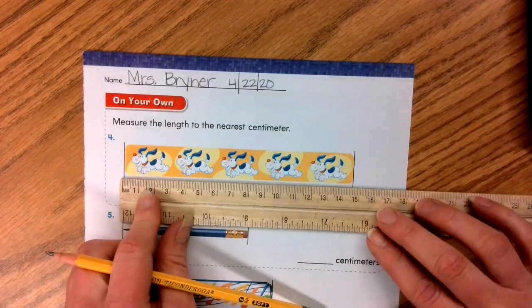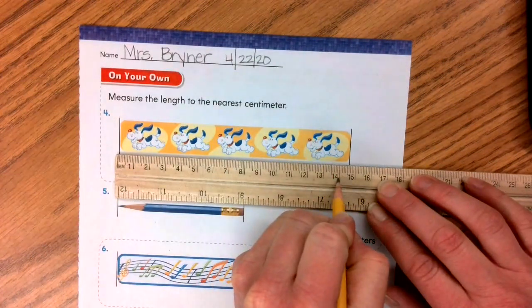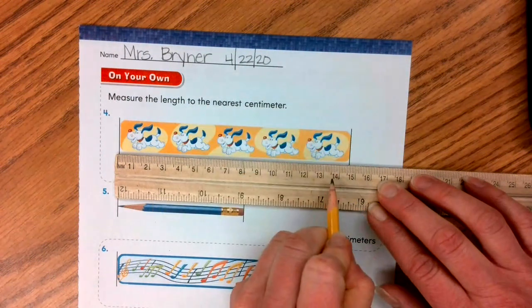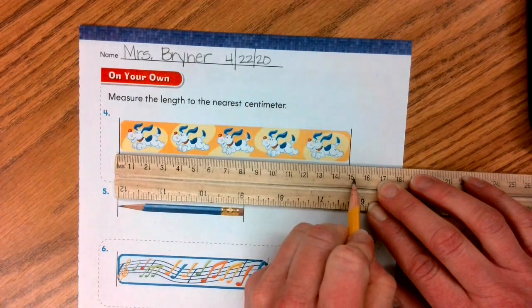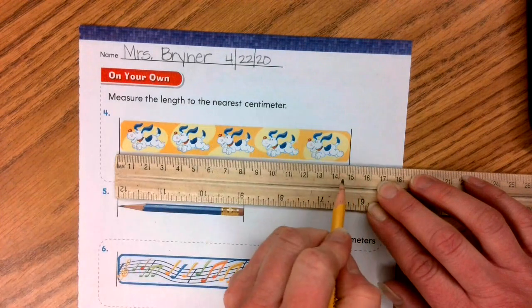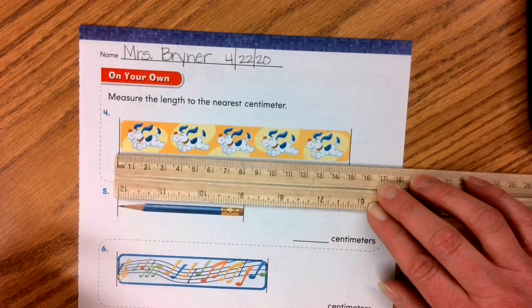Now remember, if it is between two numbers, like this one is between, this is the 14 line, and this is the 15 line, okay? Is it closer to the 14 or the 15? And if it's closer to the 15, then this is going to be 15 centimeters.